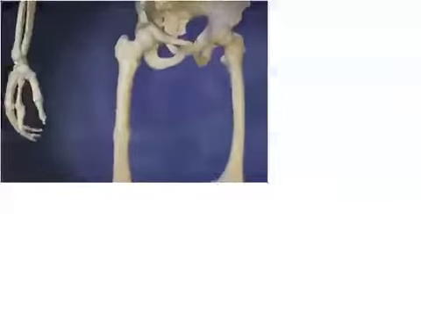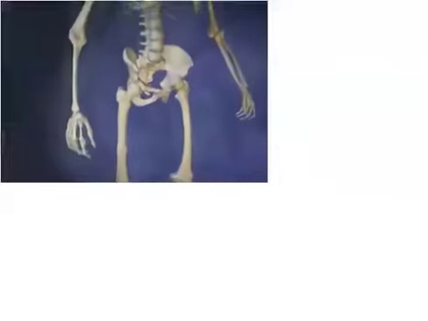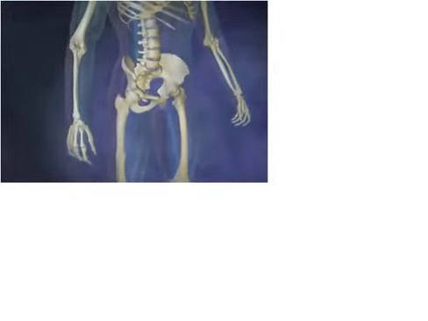All fractures must be taken seriously. If you think that a bone has been fractured, you should seek immediate medical attention.